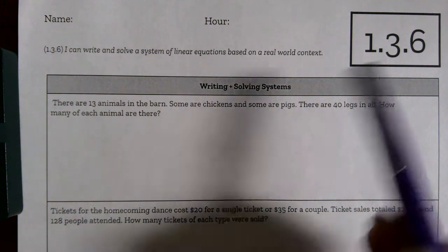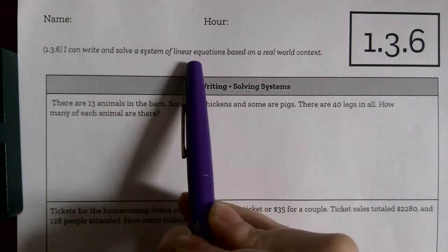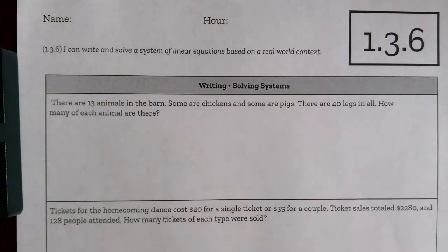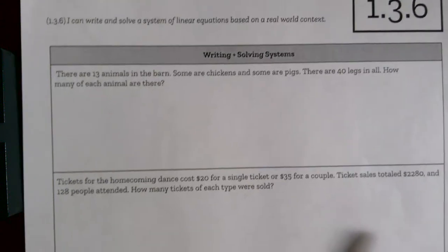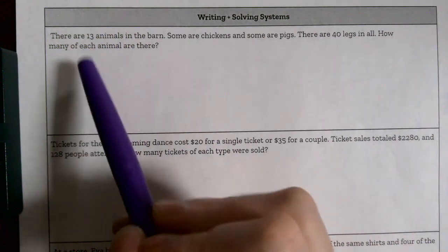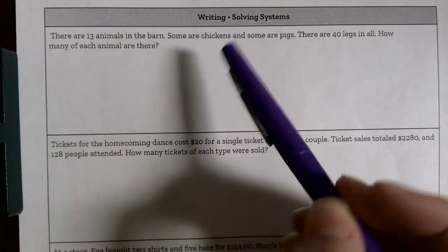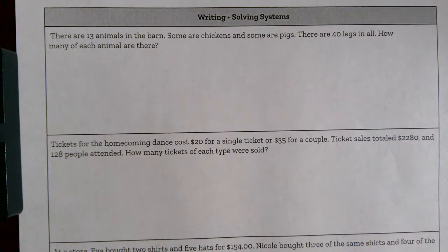Hello, in this video we're going to go through Learning Target 136, which is about writing and solving a system of equations based on a real-world context. If you don't have these notes, you can just write this at home, and I would recommend pausing the video, writing down the problem, and then unpausing so we can go through it together.